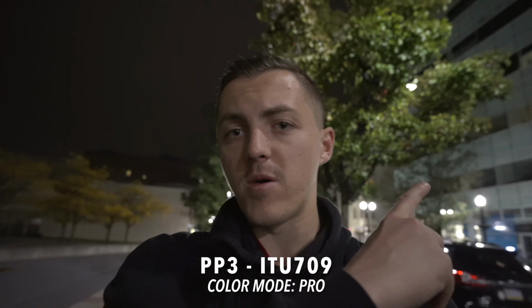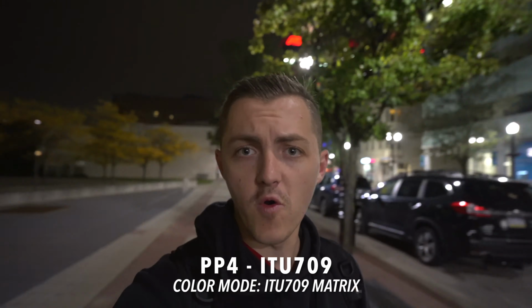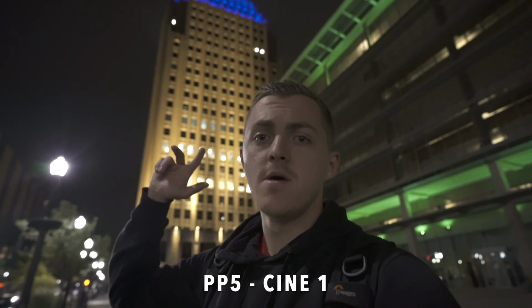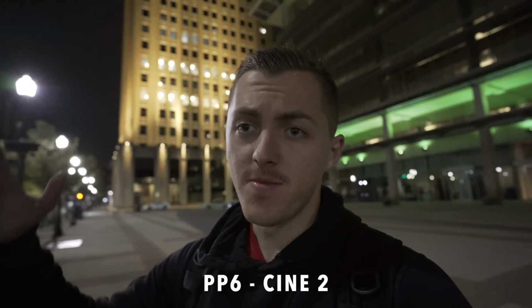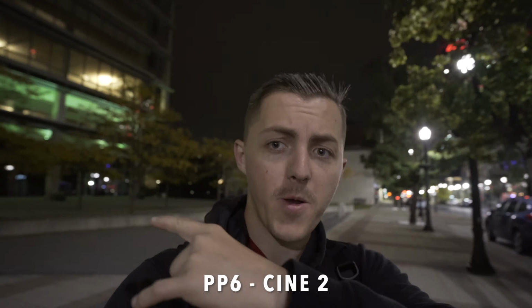I'm standing in one spot and just switching all the picture profiles. None of the settings are changing. Those are all staying the same. Basically I'm just showing you the big building that's behind me, the lights that are beside me, my skin tones and how they're looking, and just looking at the whole overall image in this test.